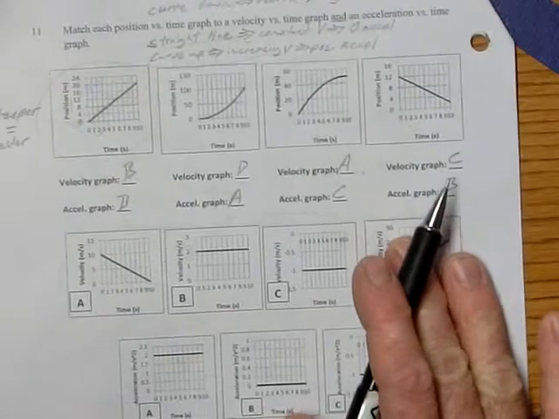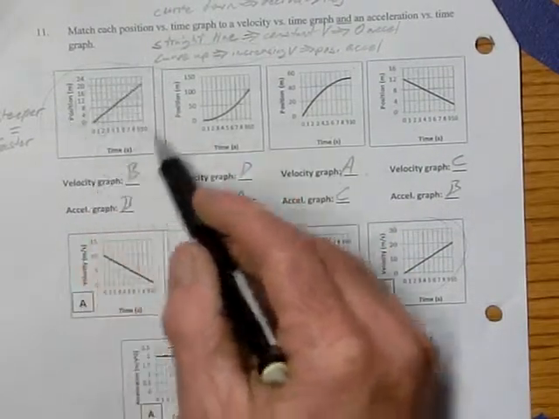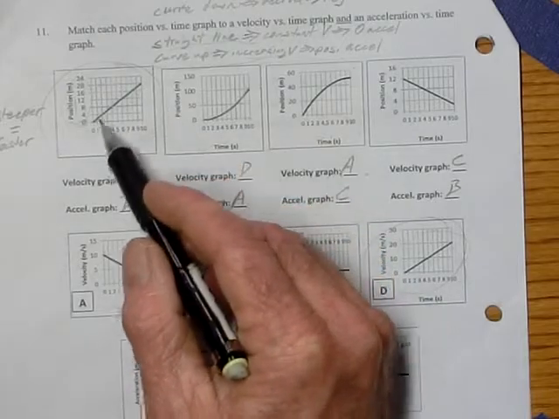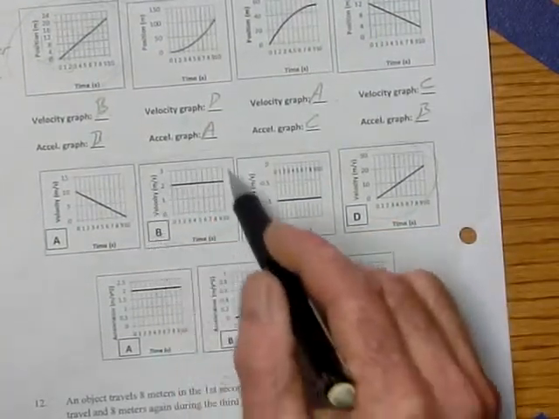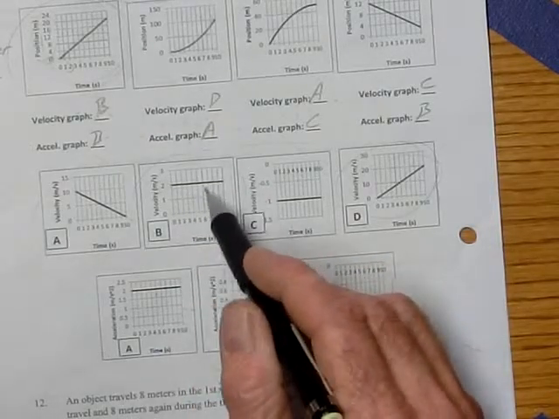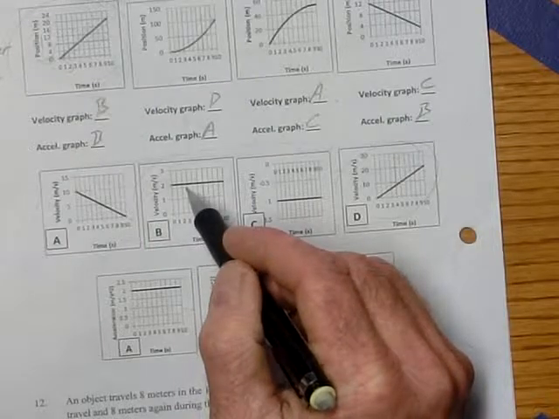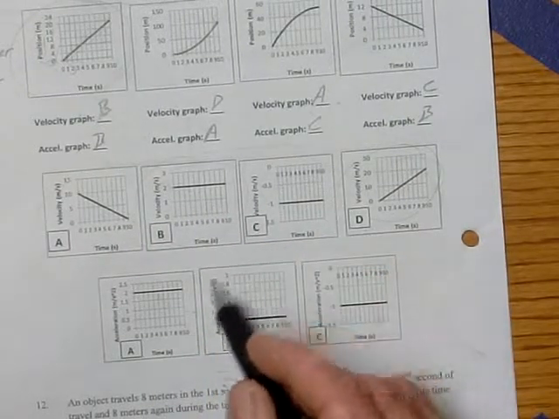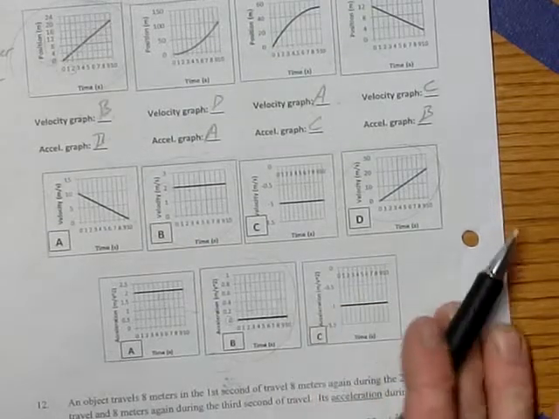You know what? I didn't do acceleration on the last one. So we decided that this, since it's straight and it's going up, is represented by that velocity graph where the velocity is always the same, it's positive. If the velocity is always the same, then there's no acceleration, 0 acceleration. And B is the only one with 0, where the acceleration is 0 the whole time.